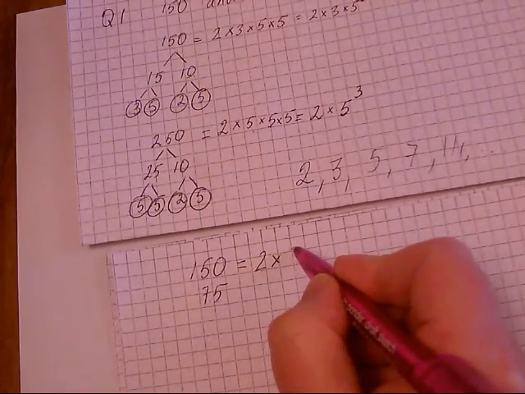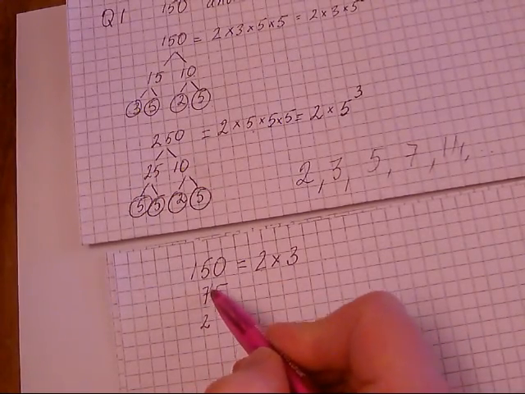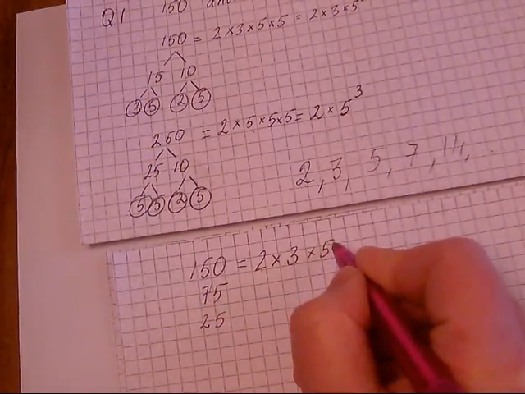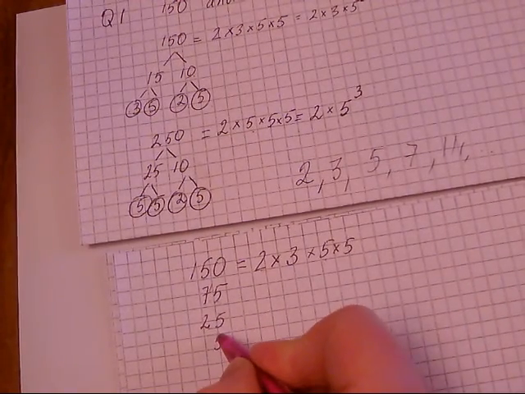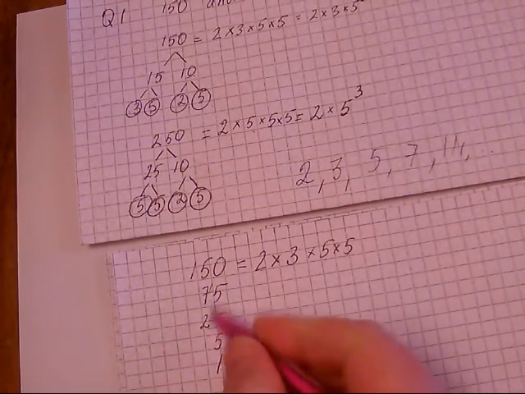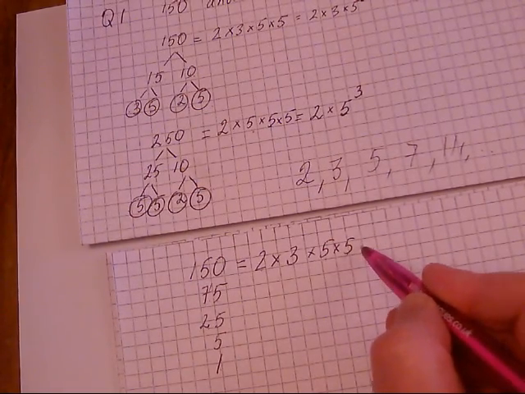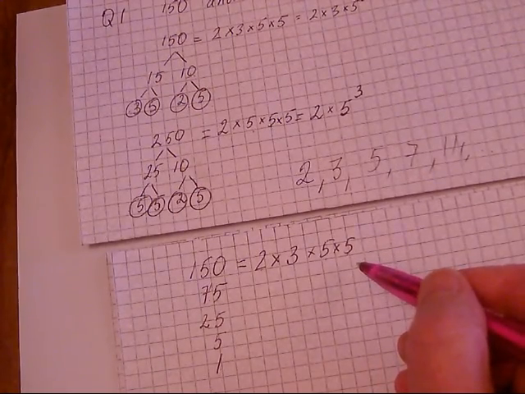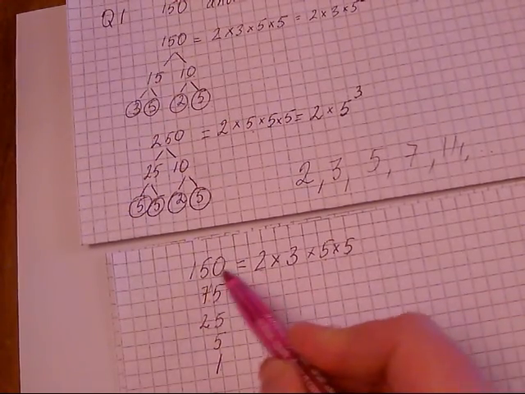75 divided by 3 is, alright, 7 divided by 3 is 2, the remainder is 1, and 15 divided by 3 is 5, so the answer is 25, and 25 is 5 times 5. So basically 25 divided by 5 is 5, and then 5 divided by 5 is 1. Once I came to 1, it means I finished division, right? The only factor that is remaining is 1, but we are not writing 1 here because 1 is not a prime number, because it has only one factor. So as you see, we received nice and neat the answer for 150.